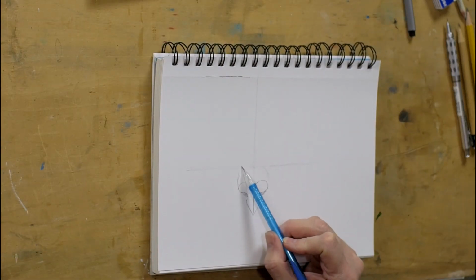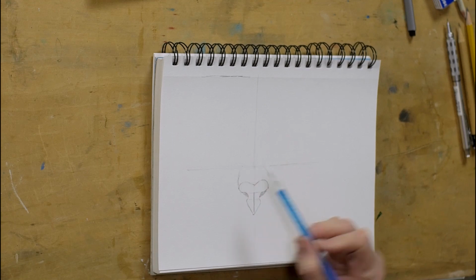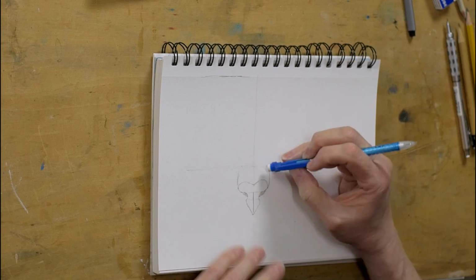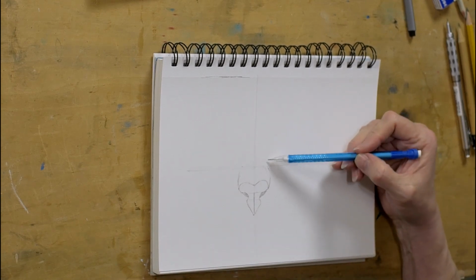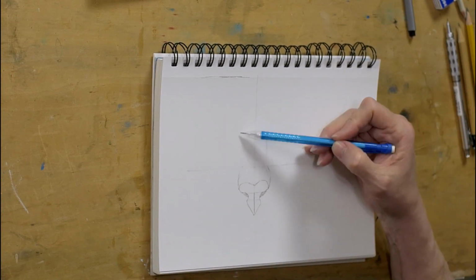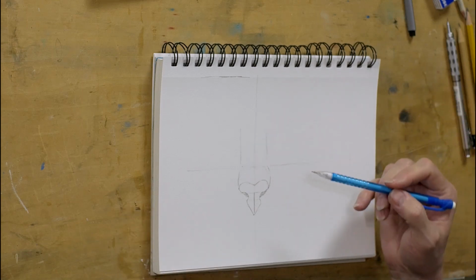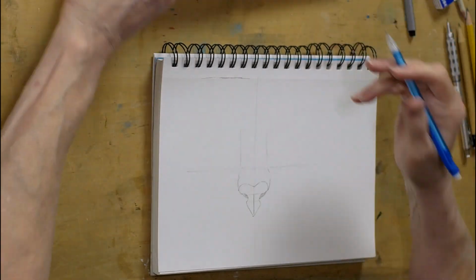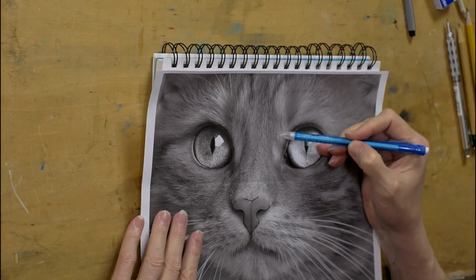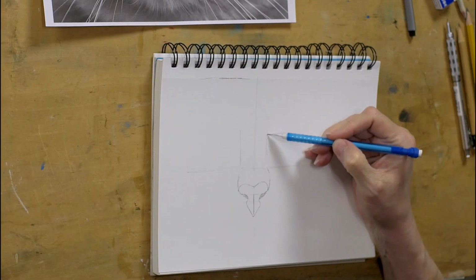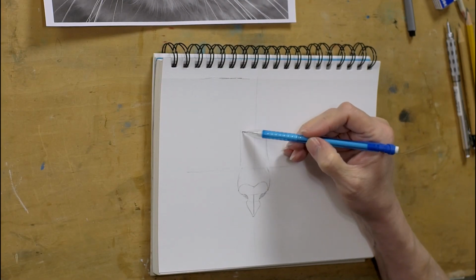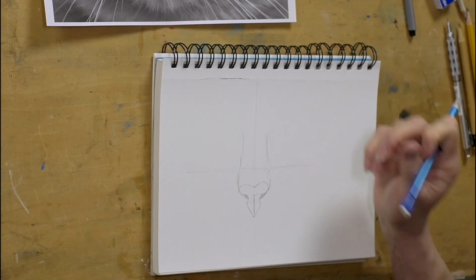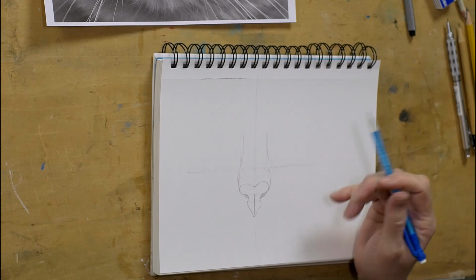So you want to make sure that these are the same distance. See how close this one is and that one is? So I'm going to open this one up a little bit more. And then I'm going to just sketch in. We're just lightly sketching. I hope y'all can see this as part of the paper. Now this actually curves and goes out around the nose part. It's not perfectly straight up and down.